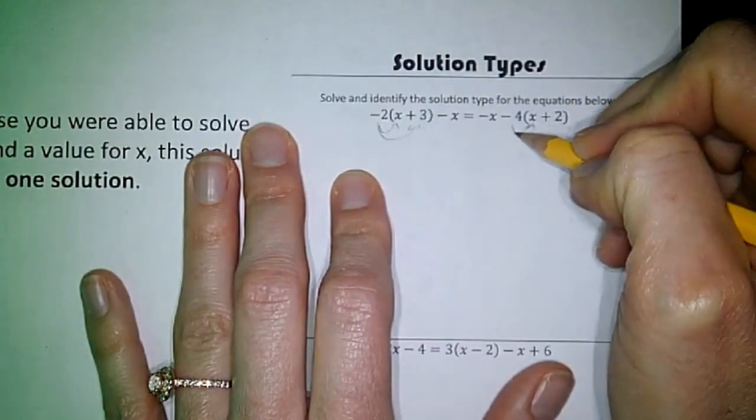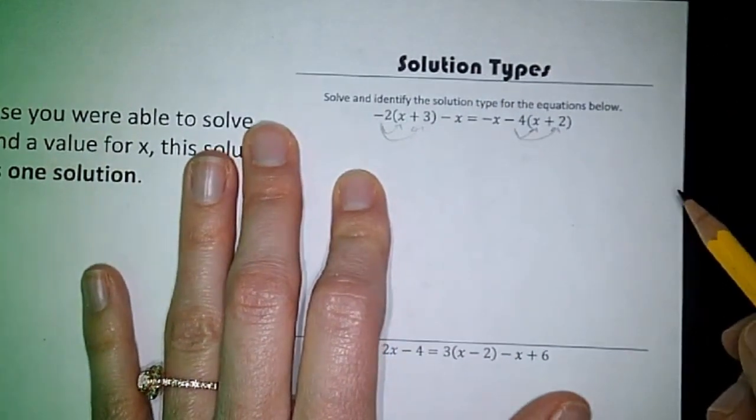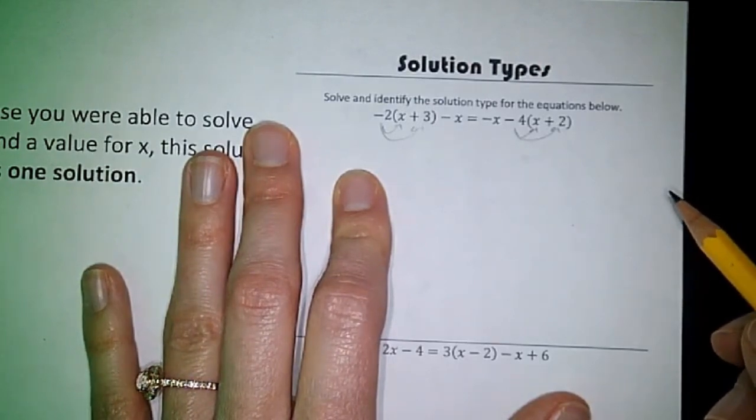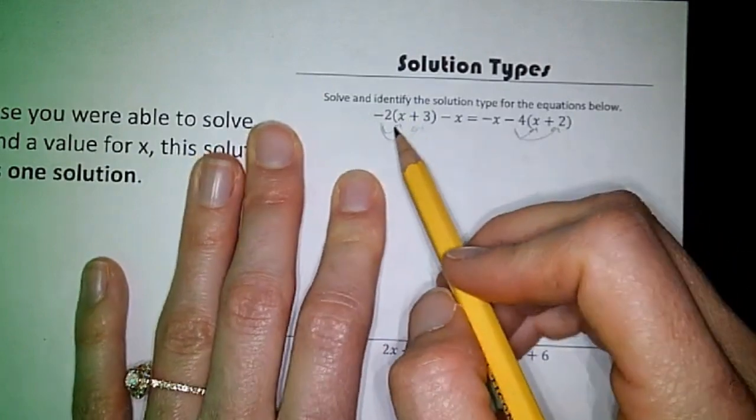So that's what I'm going to do. I'm going to distribute what needs to be distributed, anything on the outside of the parentheses. You are working with me on solving this problem. We're going to do it together. It won't take us very long.